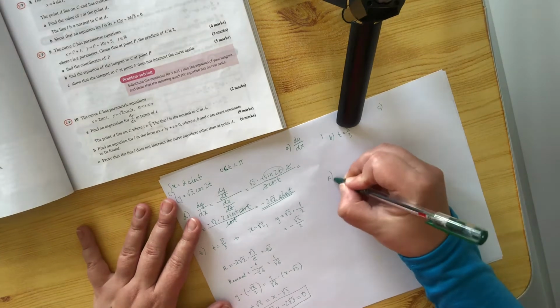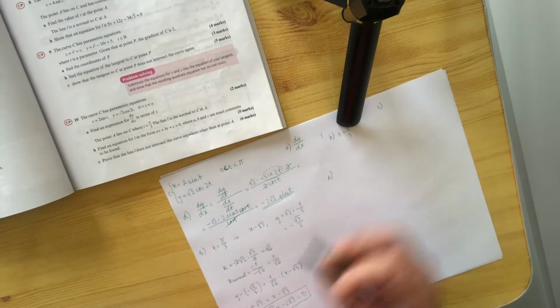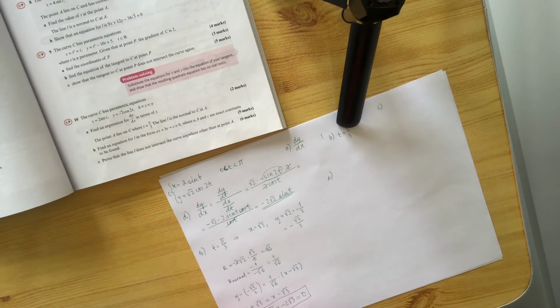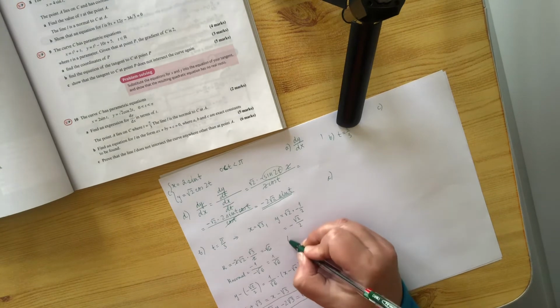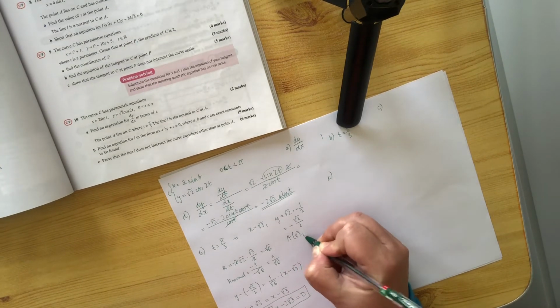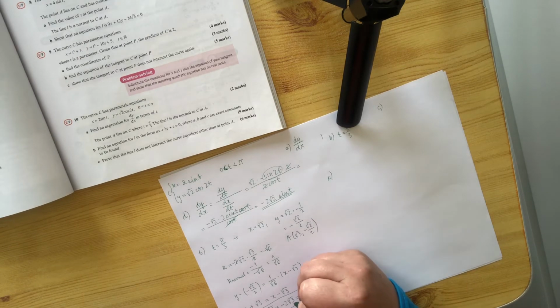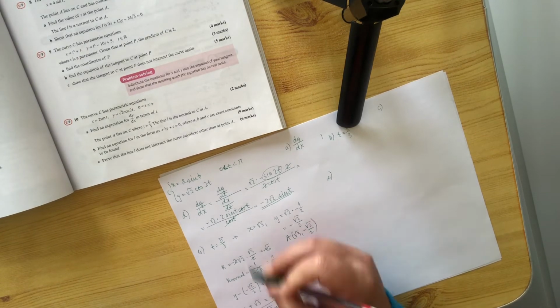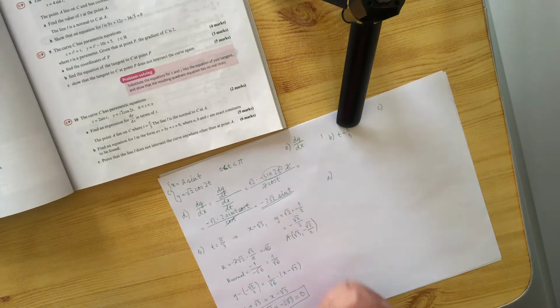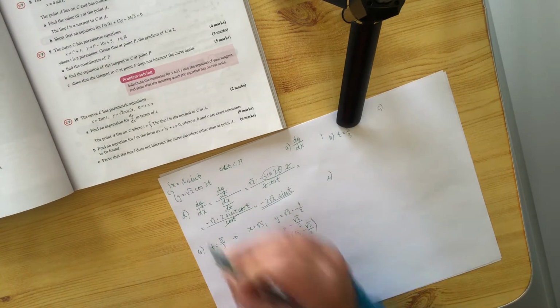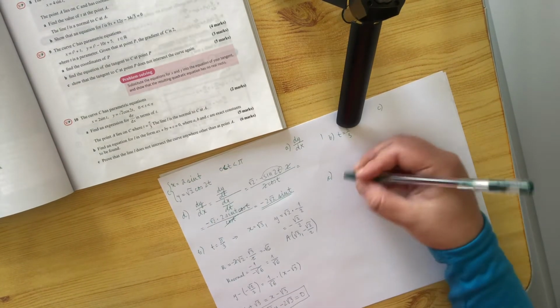And the third part, we have to prove that this line doesn't intersect the curve at any other point except this point. Point A will be this. So we have to prove that the line doesn't intersect the curve anywhere else. For that reason, we are just going to substitute x and y from here.